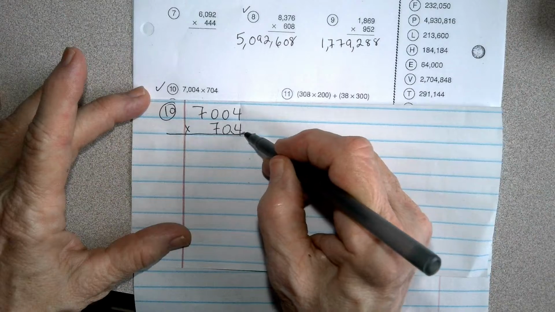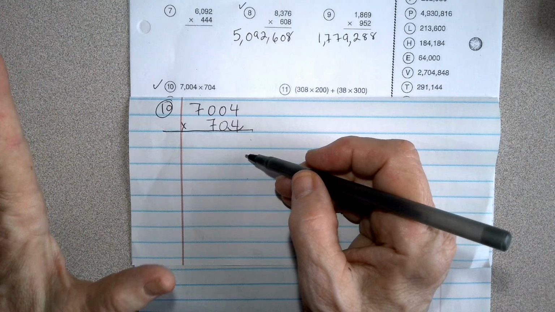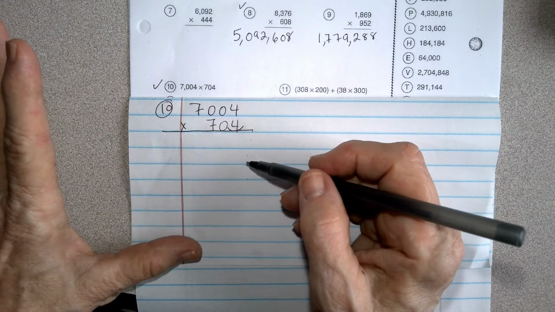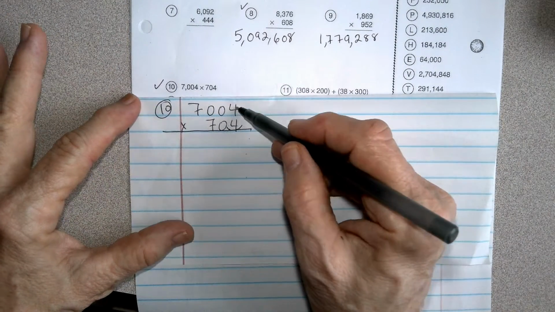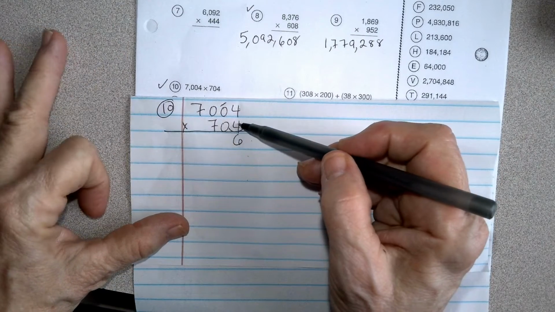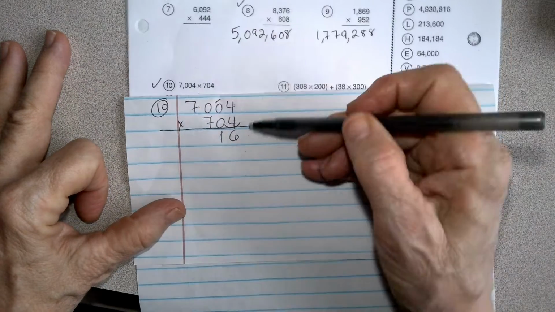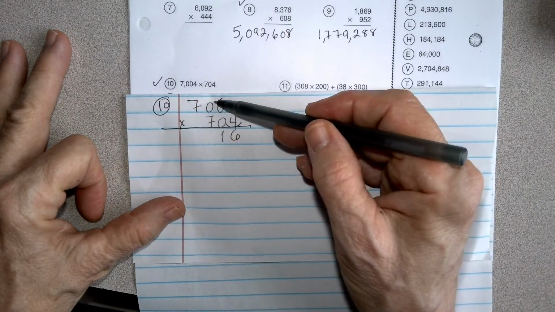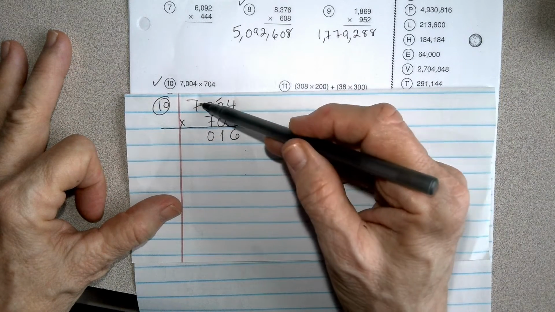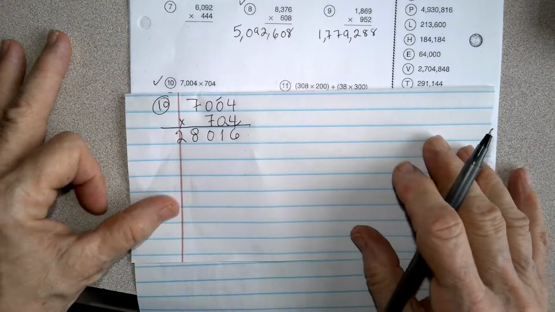So let's start with the 4. Got it, Valerie? Okay, so 4 times 4 is 16. So 6 carry 1. And then 4 times 0? 0. Plus 1? 1. Then we go to that other 0, 4 times 0, 0. So again, make it nice and neat, straight down. And then we're at the 7. 4 times 7, 28. And there's nothing left to carry, so have that 8 basically directly under that 7.